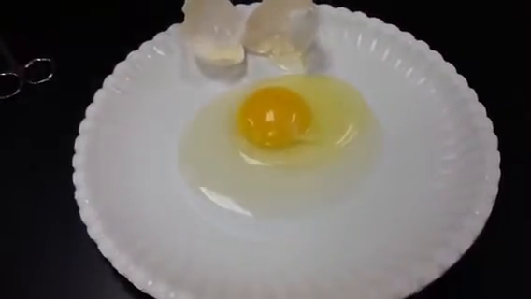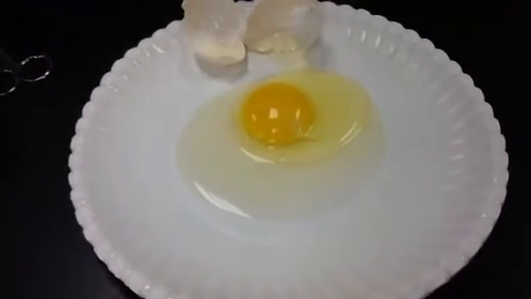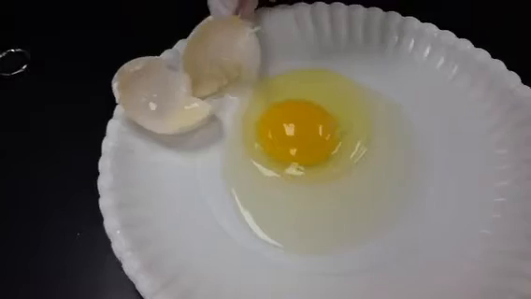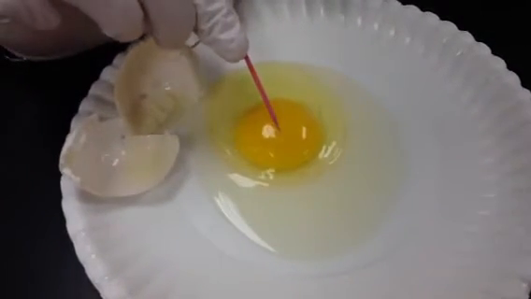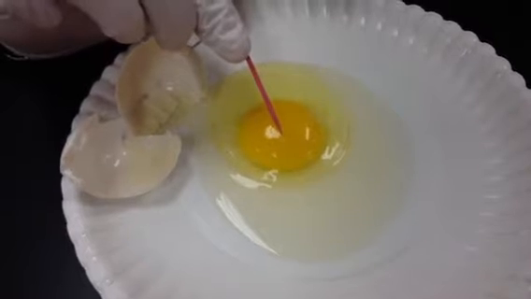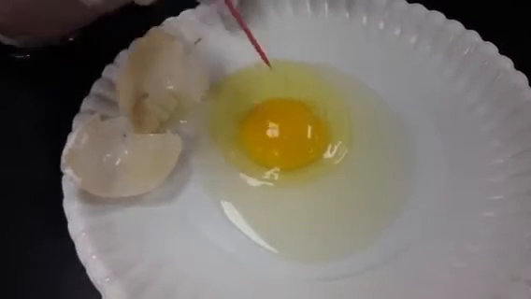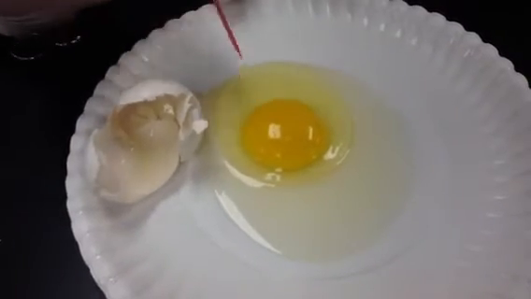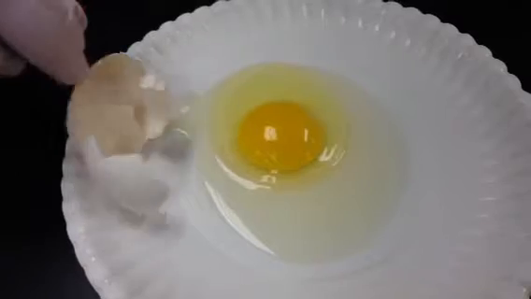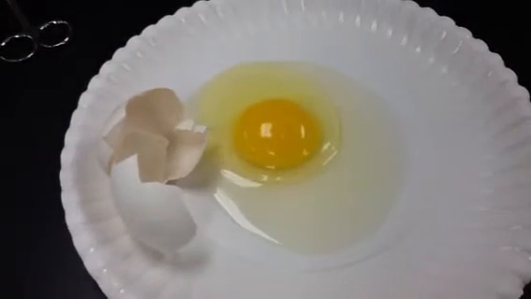Now I want you to look at this and locate the germinal disc on the yolk. Remember, the germinal disc is the original cell. So right there, that white speck is the germinal disc. That's the part of the egg that, if fertile, will develop into the embryo. Now there are some questions that go along with looking at the germinal disc, so if you want to pause the video and answer those questions before we continue, you can do that now.